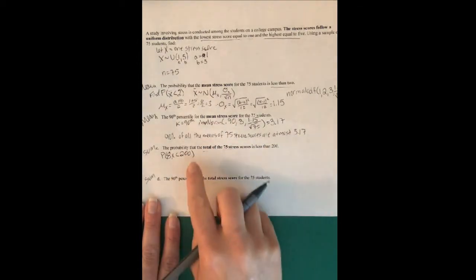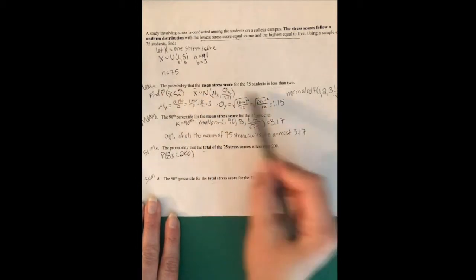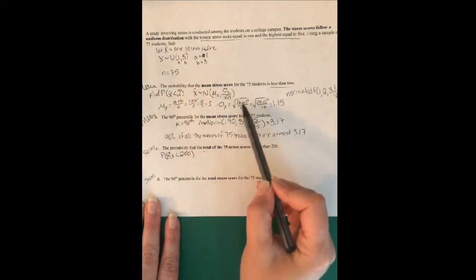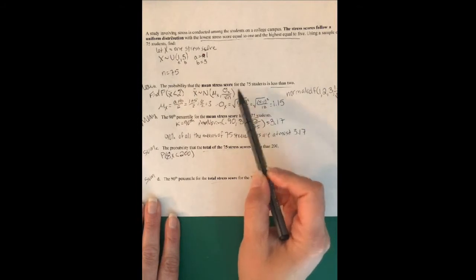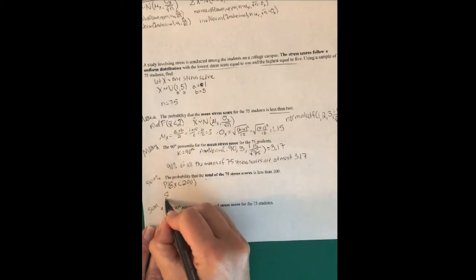Now for this one, I want you all to remember that we're not using these values anymore. This was the CLT for the mean. We're going to go back all the way up here. We are going to be using the CLT for sums to answer these next two problems. Okay, so let's write our notation out.